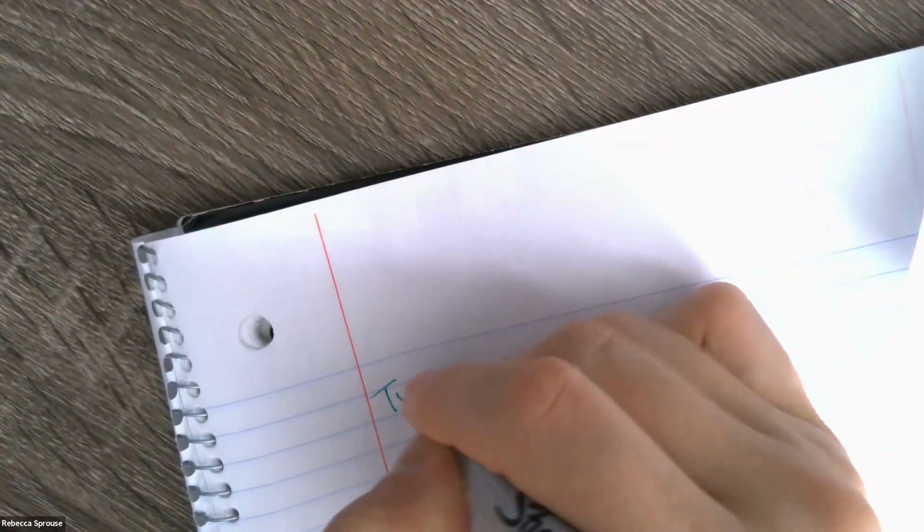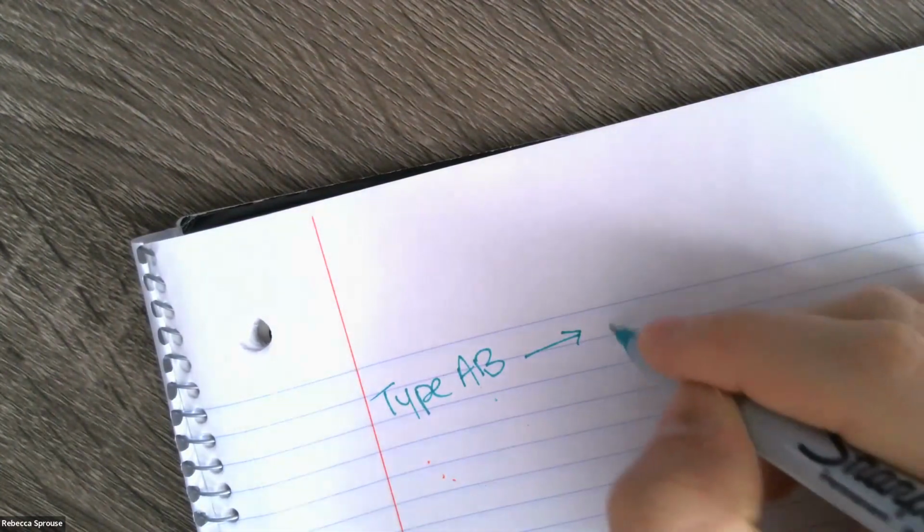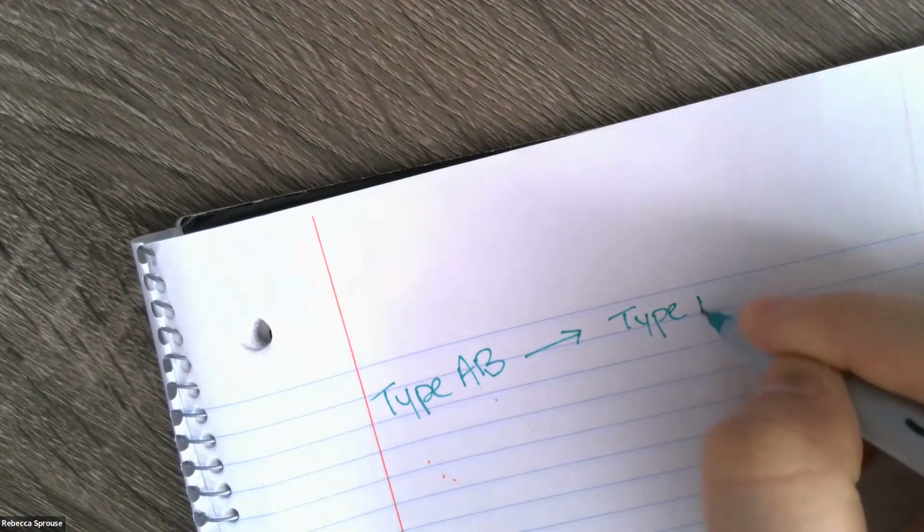Okay, what I want to do is talk about some examples of blood transfusions. Okay. Let's just say that we have somebody who is type AB who wants to donate to somebody who's type A.